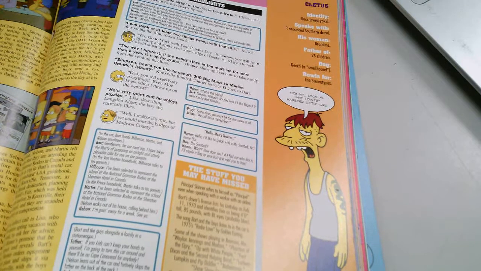Here's his quote here. "Hey, Ma! Look at that pony-haired little girl."